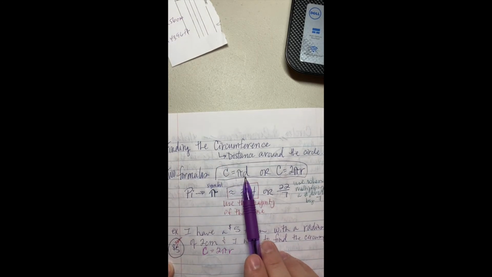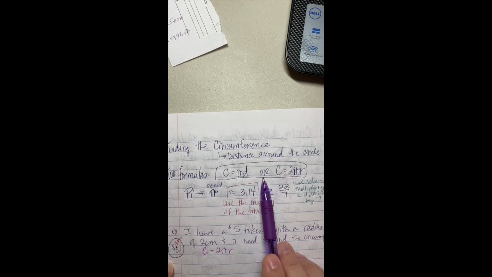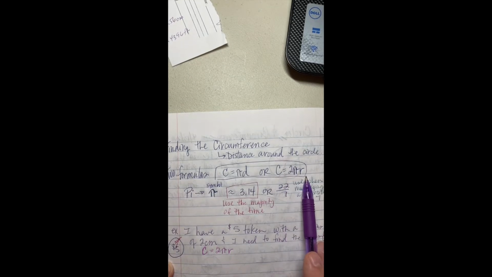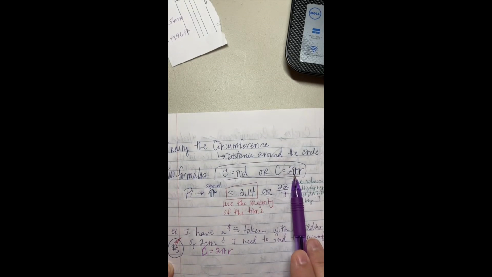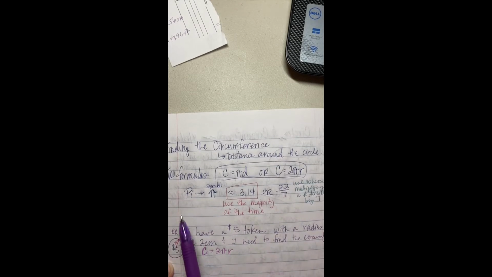Circumference equals pi times the diameter, C equals pi d, or circumference equals 2 pi r, which is 2 times pi times the radius. The r is radius, d is diameter, and this funky little symbol is the pi symbol. Okay, so you will see pi, spelled P-I, using this symbol right here that looks like a little mushroom or a roller coaster. And it's approximately, that's why we use the squiggly lines here, not equal, to 3.14.